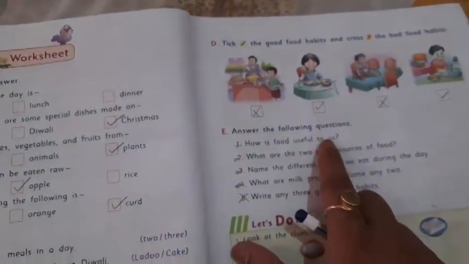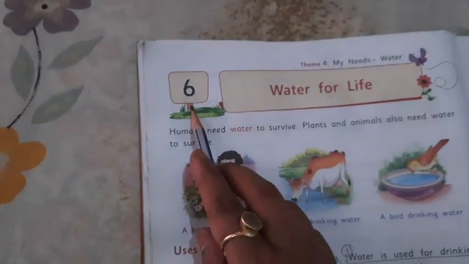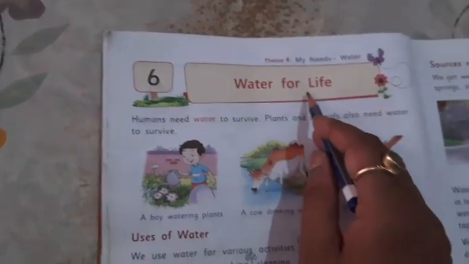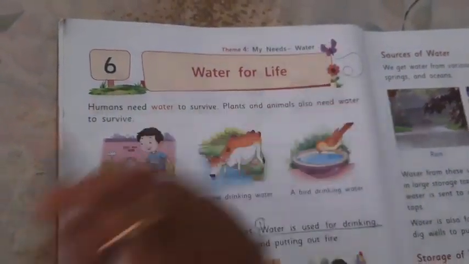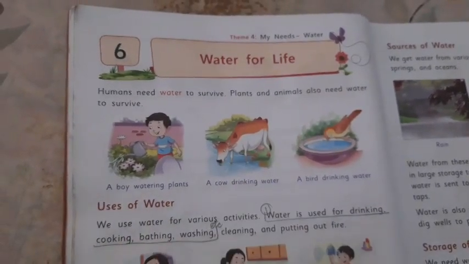Now the question answers you will do from the school website. After that, in the new class we will start lesson 6, and the lesson name is Water for Life. In lesson 5 we read about food, and in this chapter we will read about water.